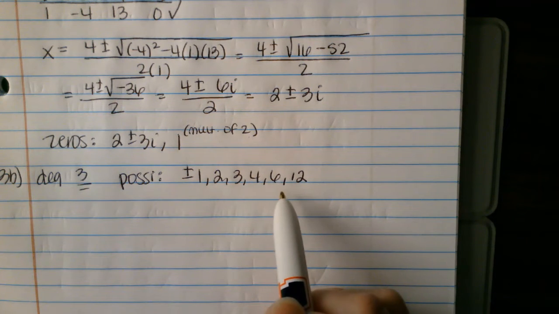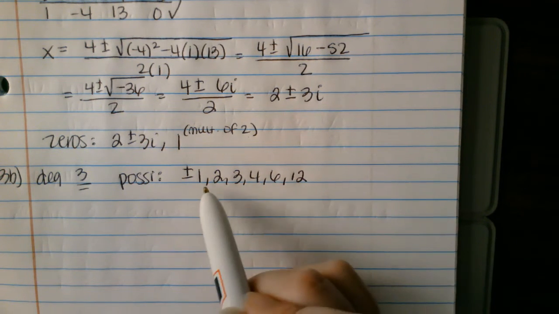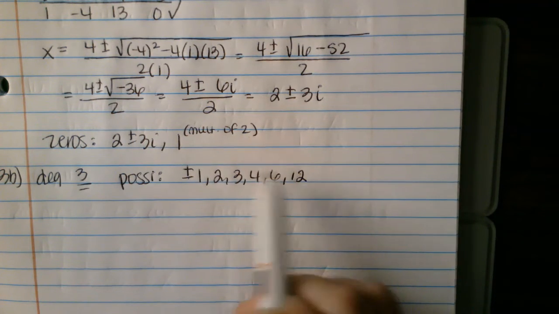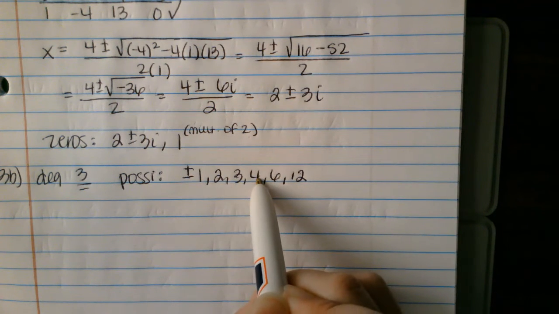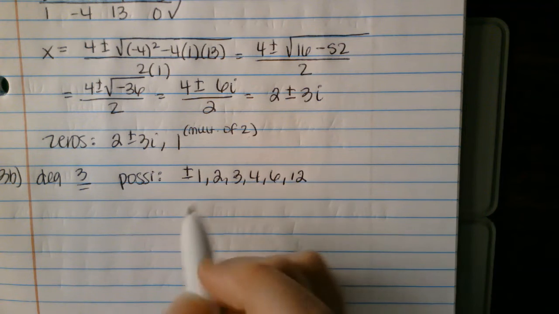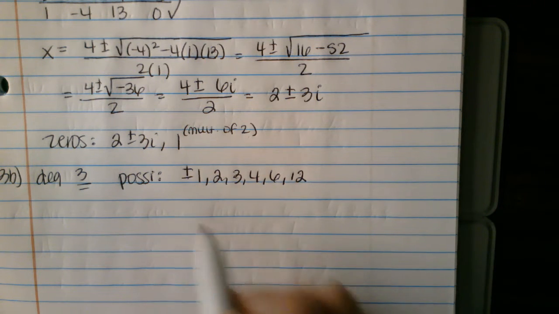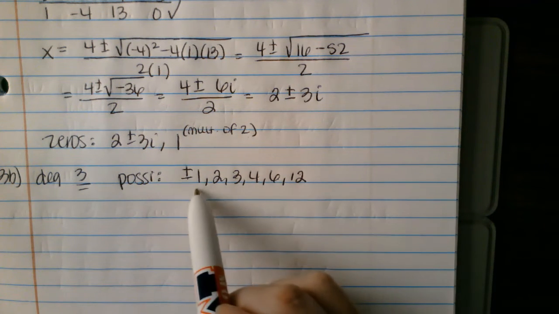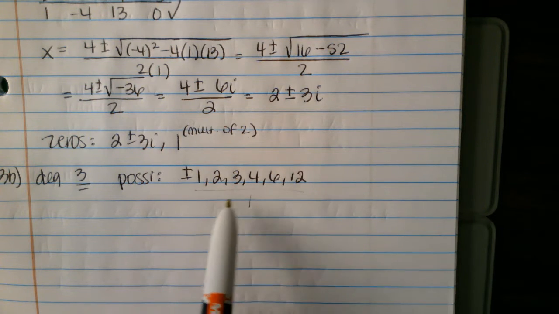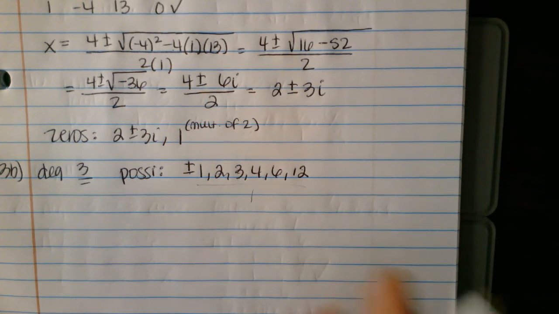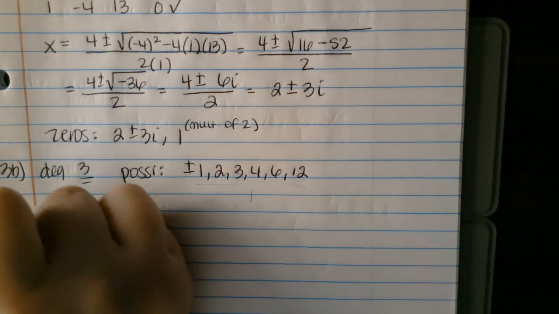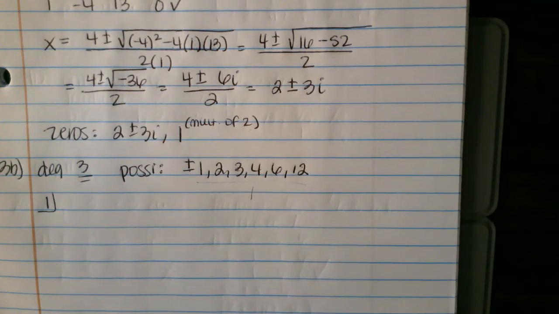You don't have to write them in numerical order, you can write them in any order you want. So we have 1 times 12, 2 times 6, 3 times 4. And then our leading coefficient is 1, so it's just everything over 1. So we have a lot of different possible ones, so let's check and see which ones actually go into here. So we start with positive 1, which is where I always like to start.